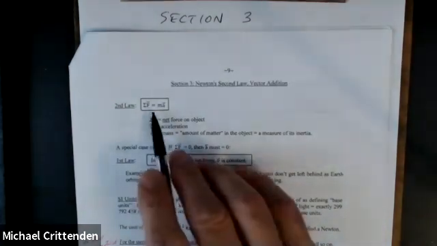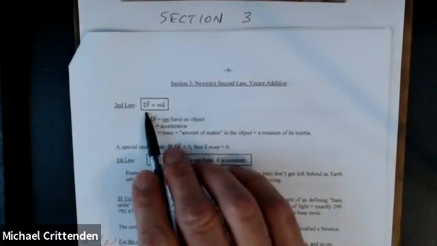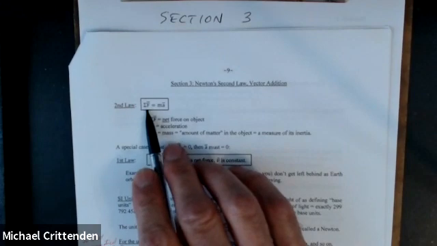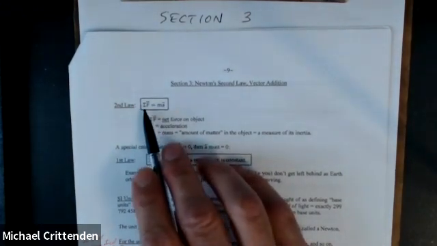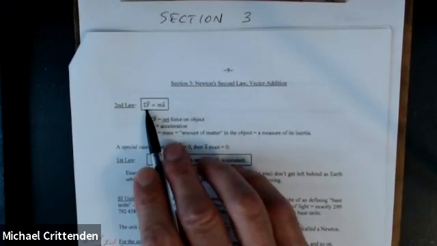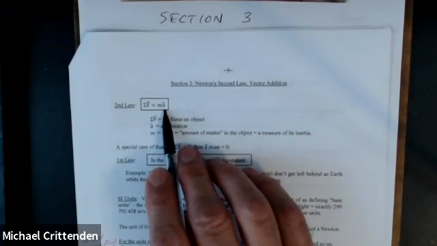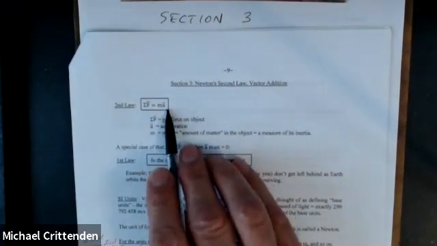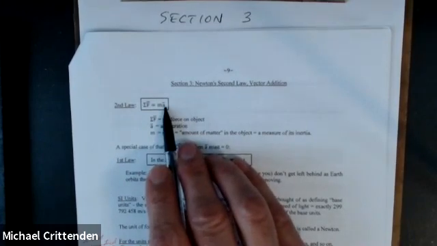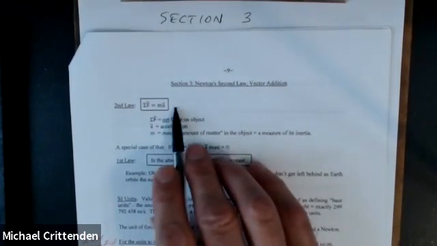It turns out, we'll just present this as an experimental observation, that the amount of acceleration is directly proportional to the amount of force. If you push twice as hard, it picks up speed twice as fast. If you push 5 times as hard, it picks up speed 5 times as fast, and so on.